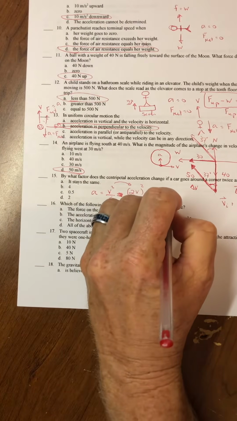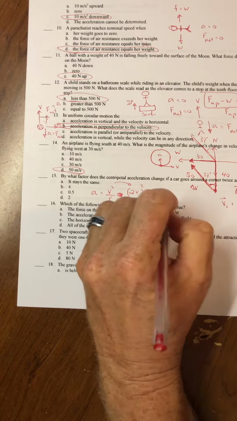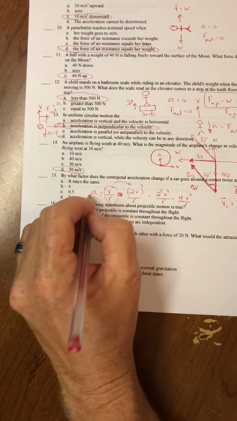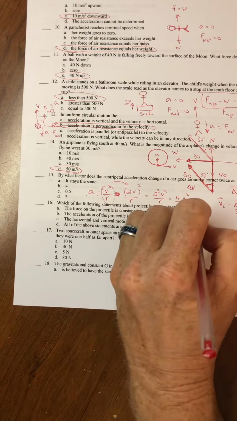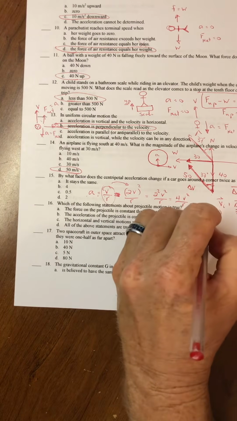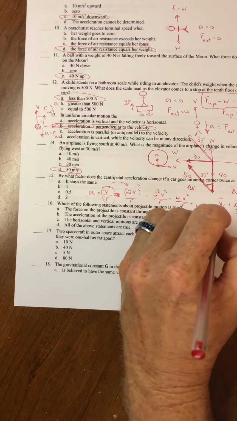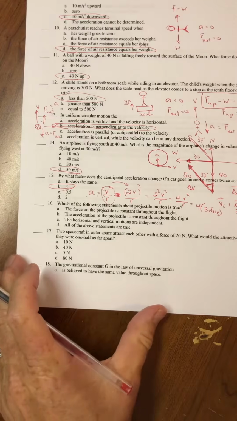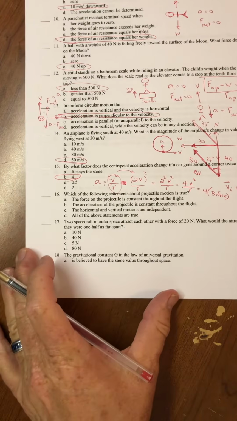So this would be 2 squared, v squared over r. The 2 squared makes a 4. And the v squared over r is what you were getting before. So this would be 4 times what you had before you picked up your speed. So it would increase by a factor of 4. So 15 would be B.